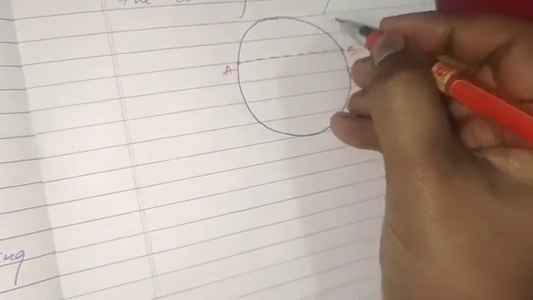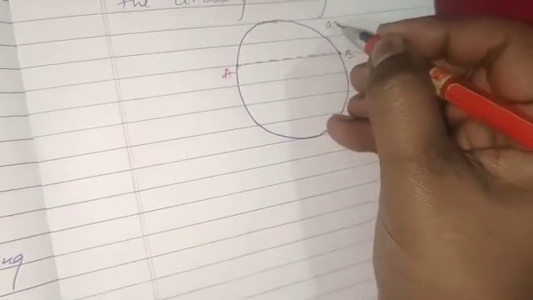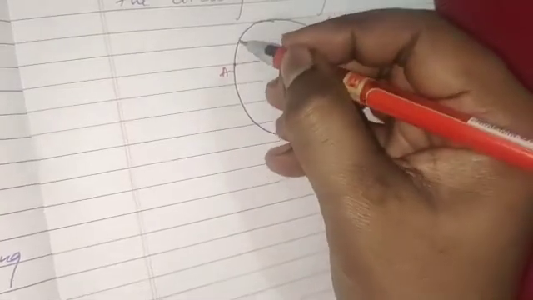Understood? So this area, the part of the circumference of a circle, is called an arc. This whole portion. Understood? Now let's see the next one.